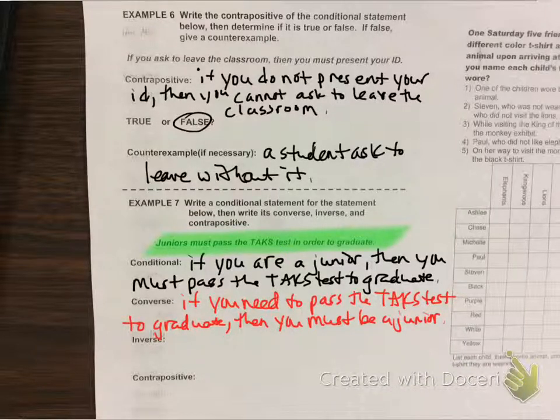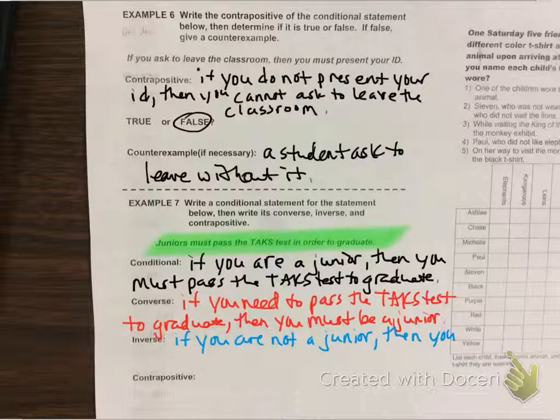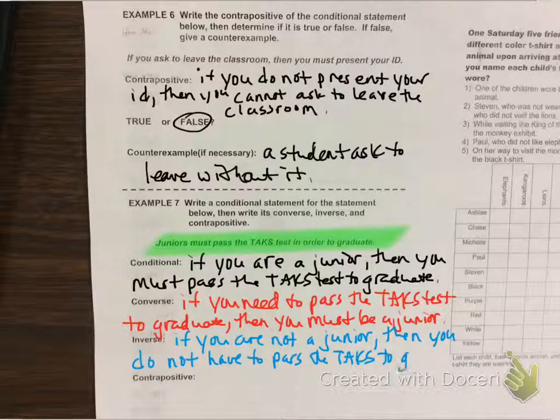Now the inverse is when we do what? Which one does the inverse relate to? The conditional. All right. So if you are not a junior, then you what? Then you what? What would it be? Then you do not have to pass the tax test to graduate.